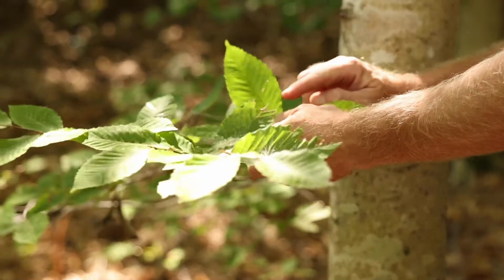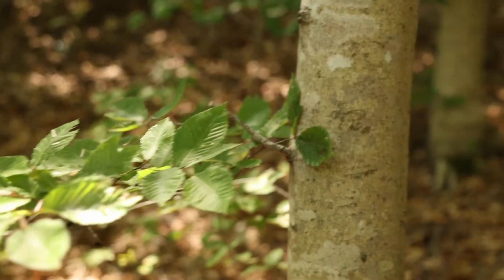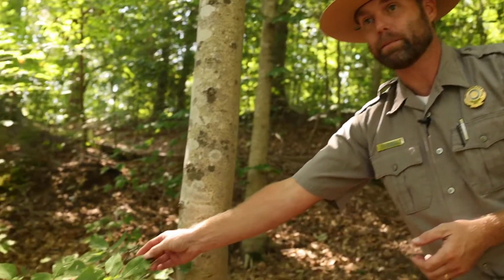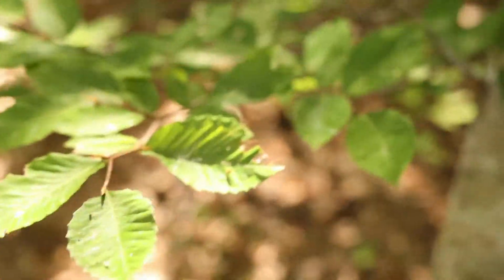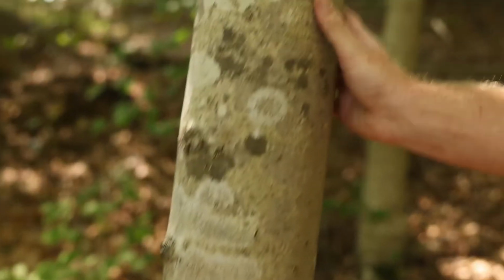Beech leaves have a serrated leaf to them, and the neat thing about beeches, in the wintertime, when other trees lose their leaves, beeches will hang on to theirs. They'll be brown, and the new leaves will push off the old ones. So in the wintertime, when you're looking around the woods and you see brown leaves hanging on and smooth bark, there's a really good chance that that's a beech tree.